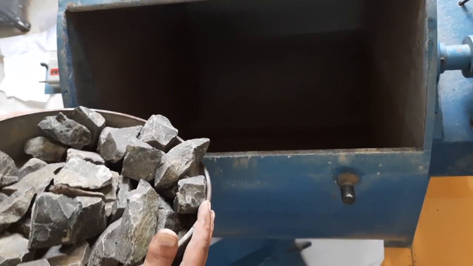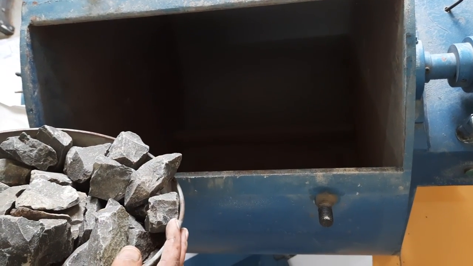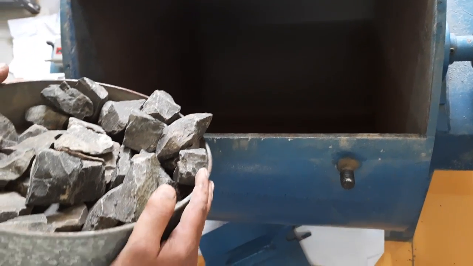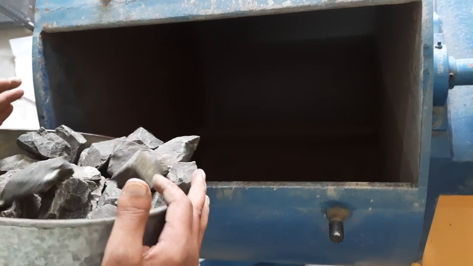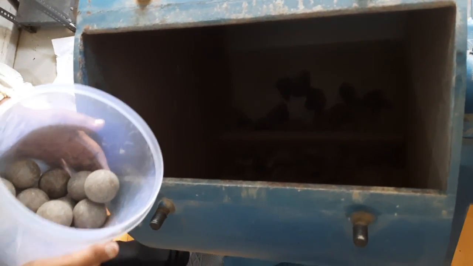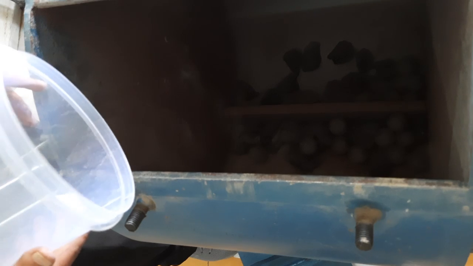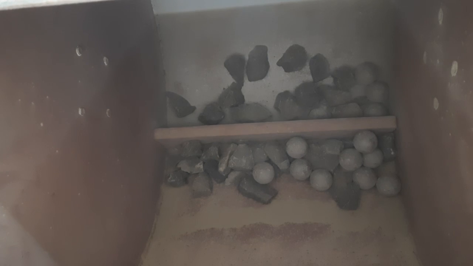Now I am placing the aggregate. I have taken the weight of aggregate as 5 kg, as the aggregate is passing the 50 mm IS sieve and retained on the 40 mm IS sieve. If you count the number of balls, these are the 12 balls. This has been placed, and also the aggregate we have placed of 5 kg.